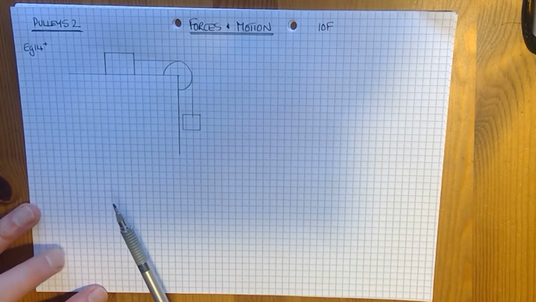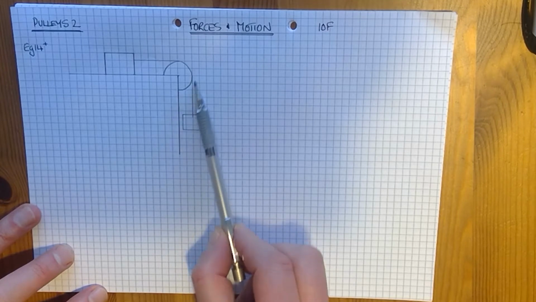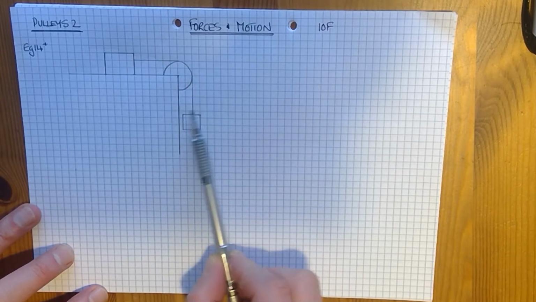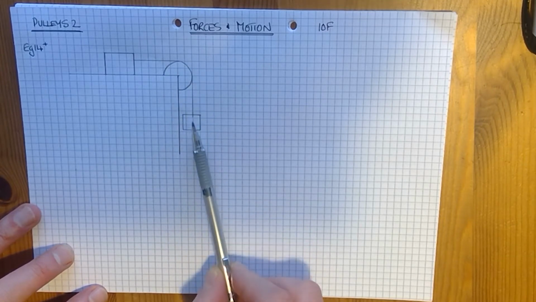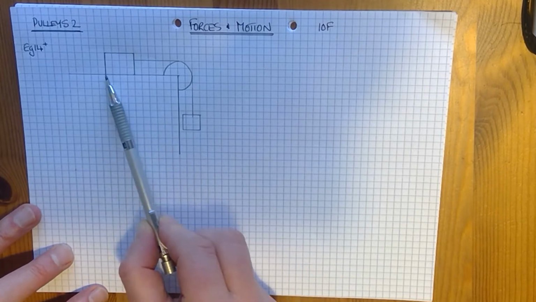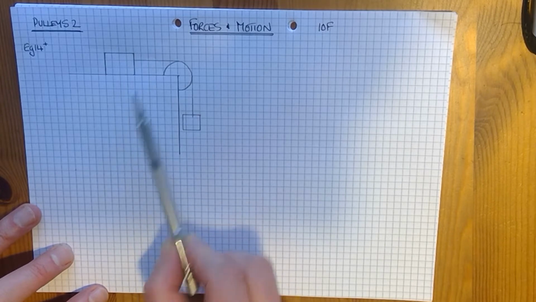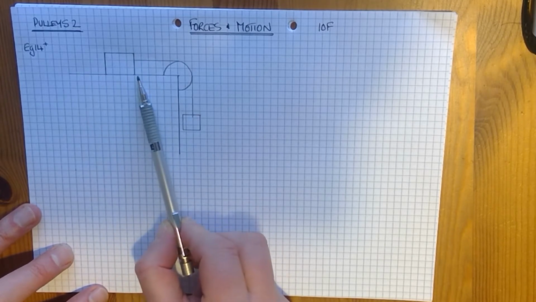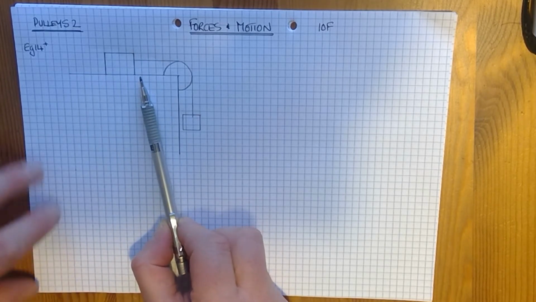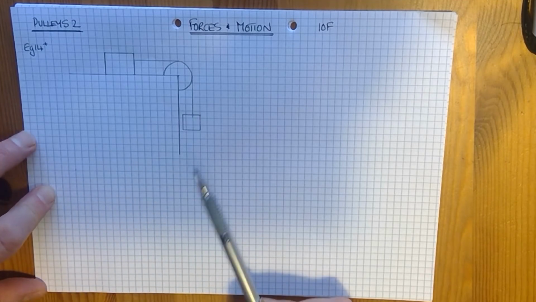It's very similar to the first one, except you have a pulley with a weight hanging down, clearly pulling on the system due to gravity. But the second weight is not just hanging down, it's resting on a surface which is almost certainly rough. So it's similar but not identical.